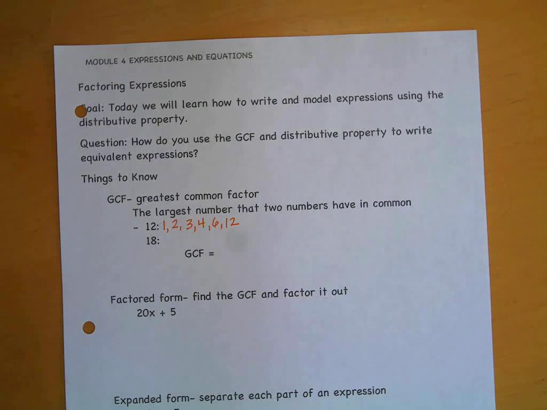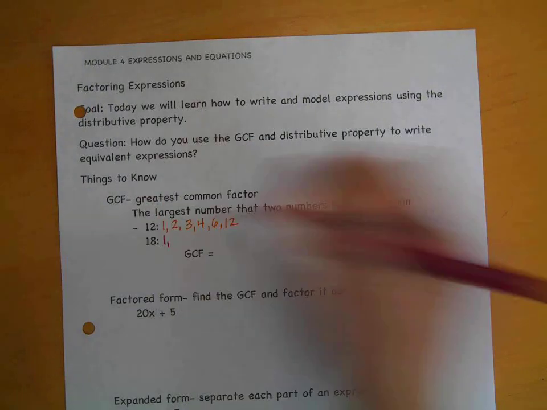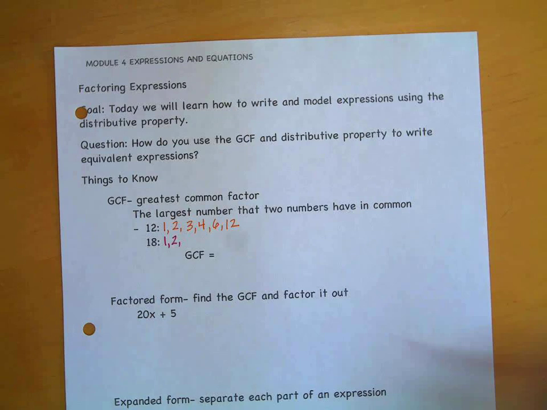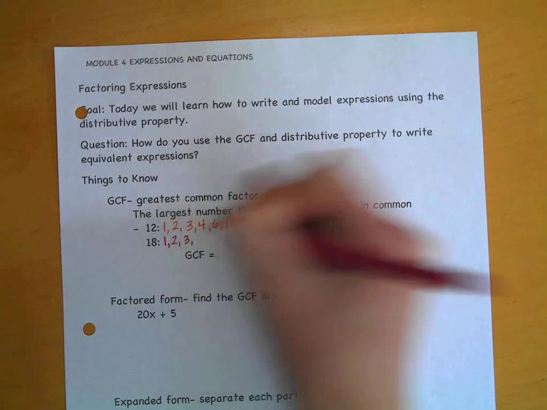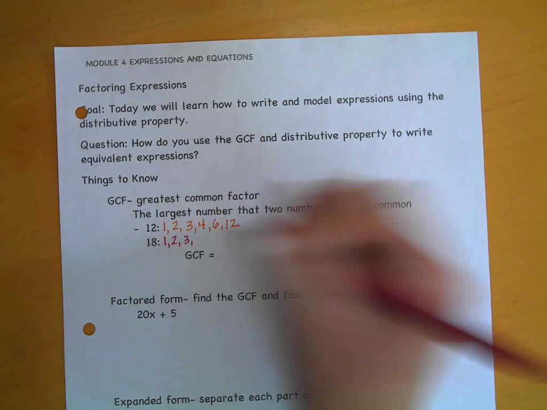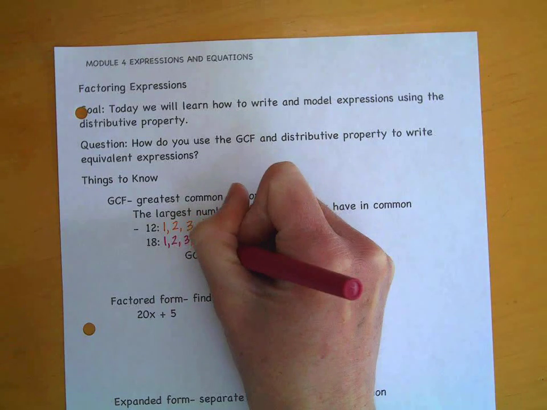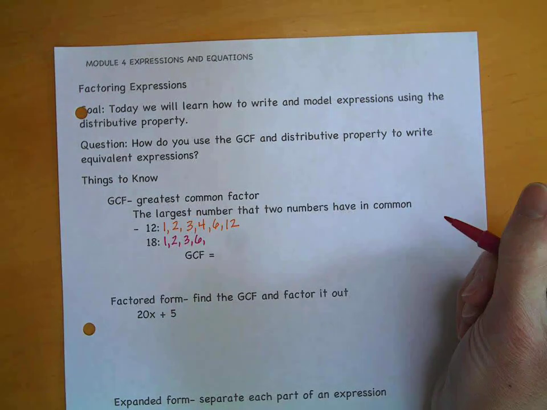Then you have to find all of the factors for 18. We do it the same way. 1 is, because 1 times 18. 2 is, because 2 times 9. 3 is, because 3 times 6. 4 is not. 5 is not. 6 is, because we just said 6 times 3 equals 18.